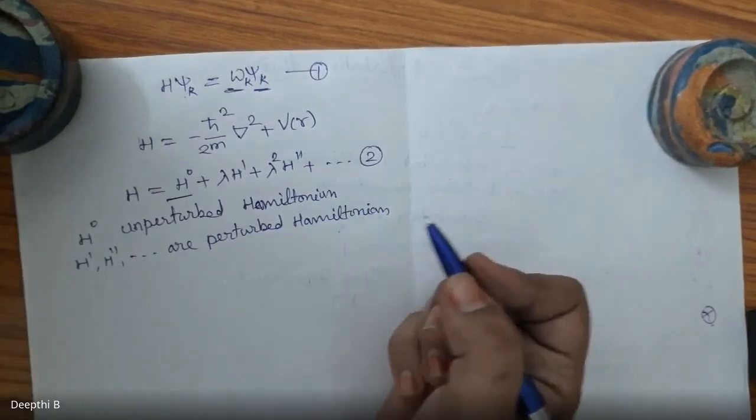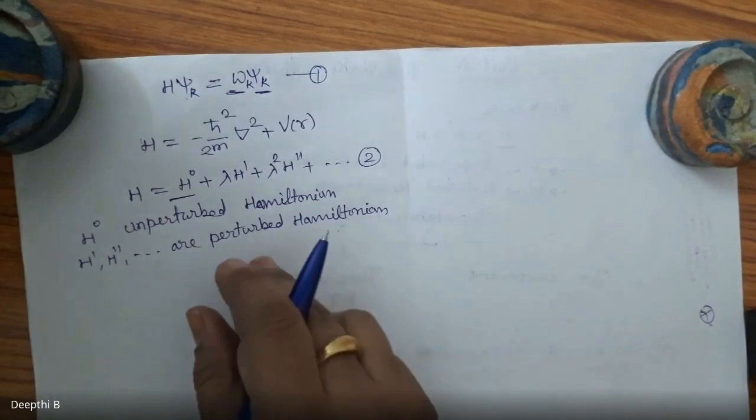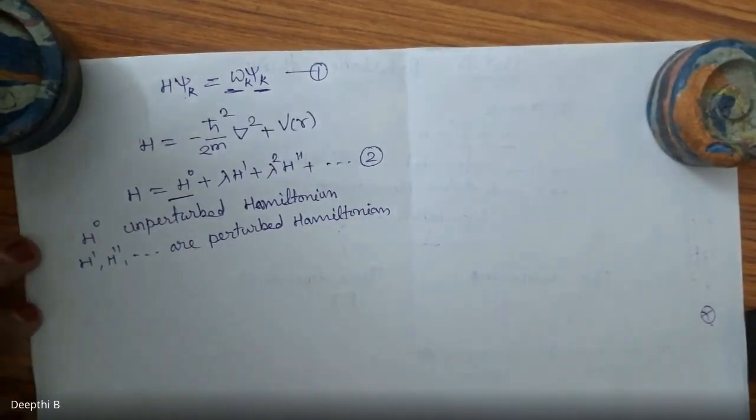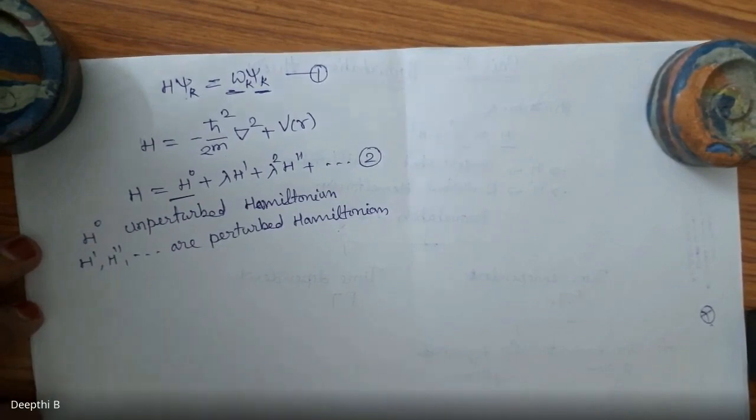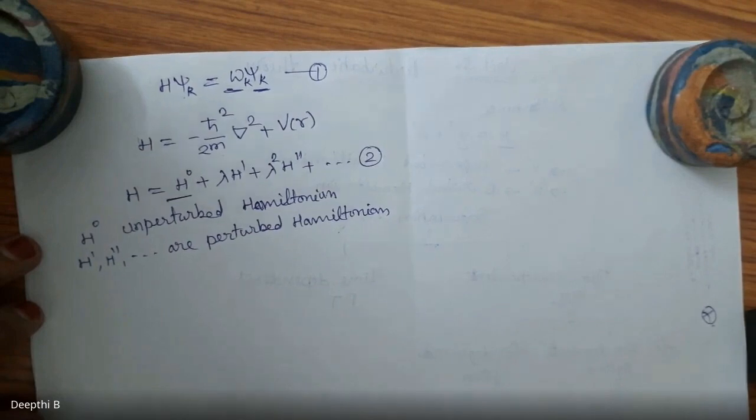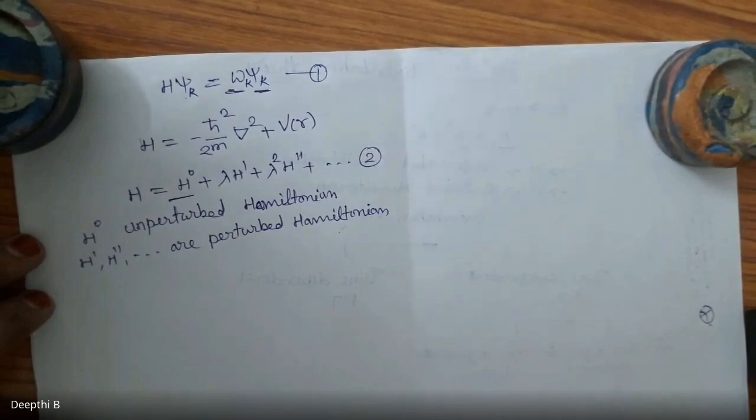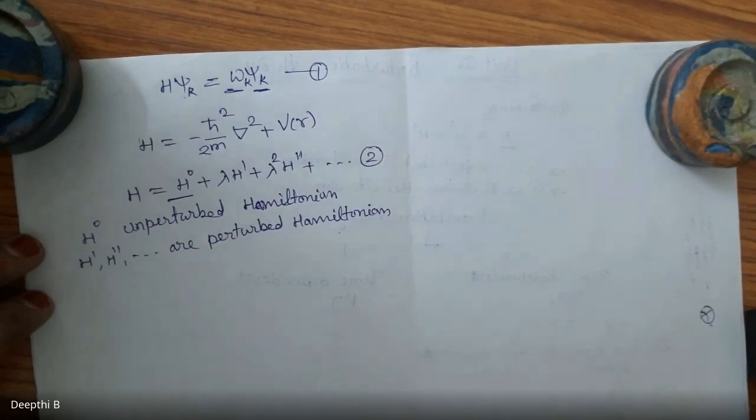So don't be confused, students. What are we doing here? We already learned in our first unit that if we want to know the properties of any tiny particle, the position and momentum, all these things, we take the Schrodinger wave equation and we solve it. For the unperturbed Hamiltonian, the Schrodinger wave equation can be solved easily without any problem, but for the perturbed Hamiltonian we cannot solve it directly. So there are some constants and we have to solve for the constant values.